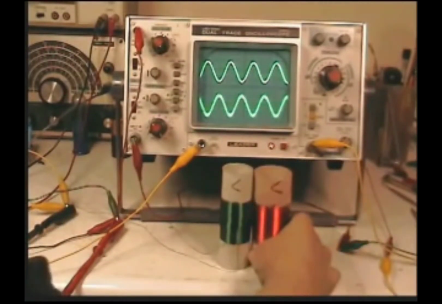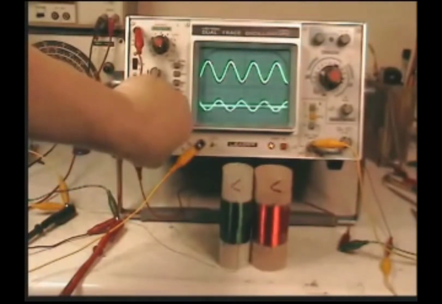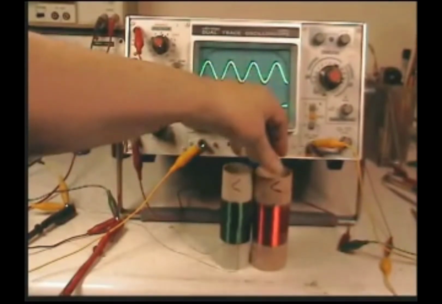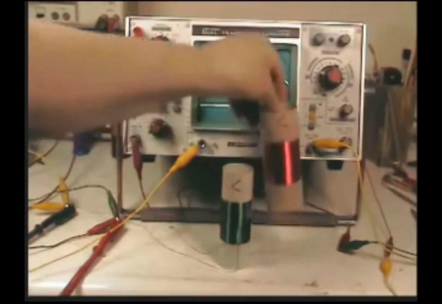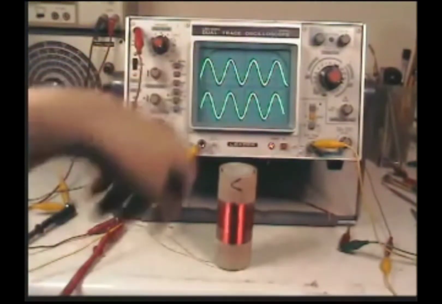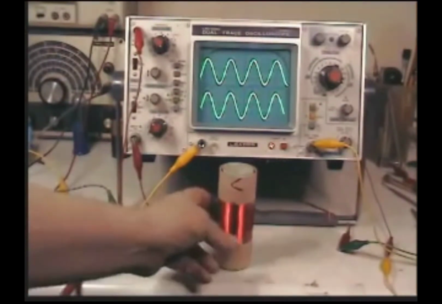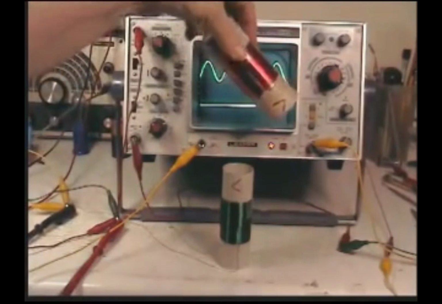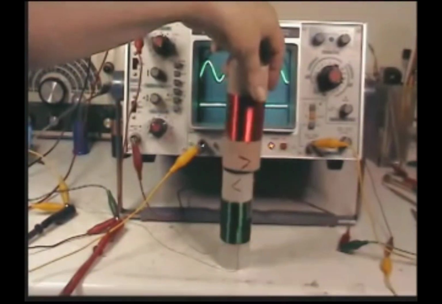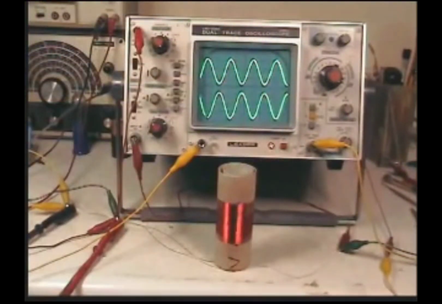Here they are in the same direction. Now they're out of phase, side by side. Now I'm going to put the secondary over the primary. When it's in that position, they're in phase. Now the turns are in the opposite direction. Now they're out of phase.